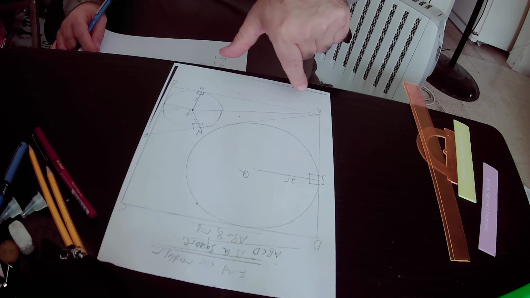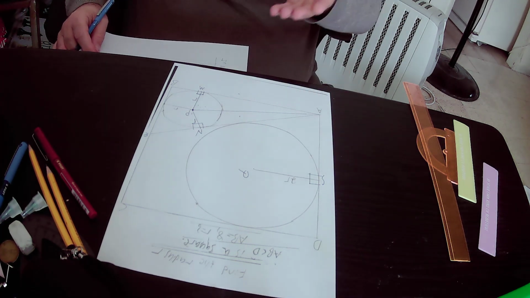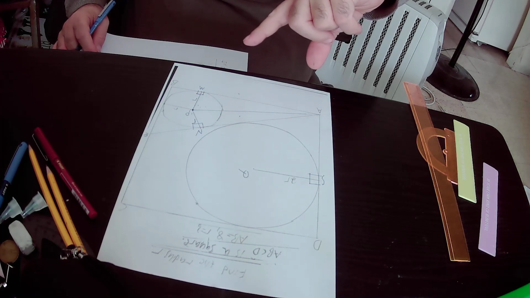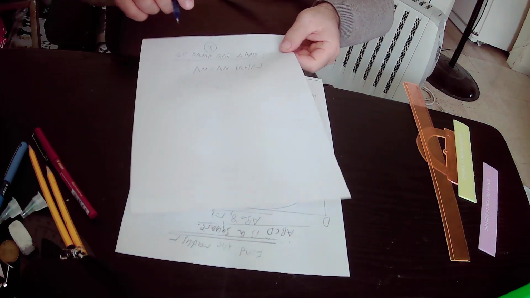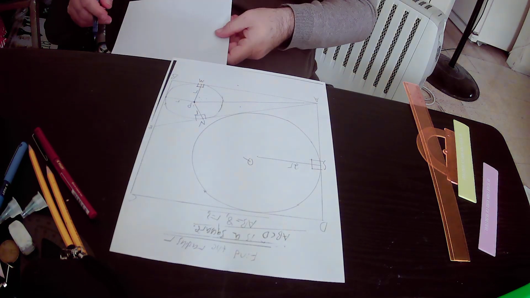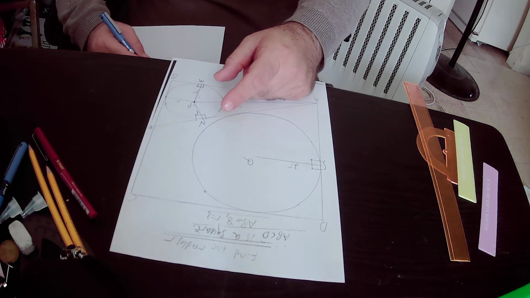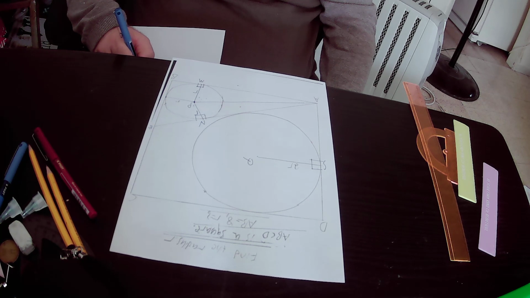The first tangent is AM and the second tangent is AN. Therefore, according to rule number 2, the lengths of those two tangents are equal to each other. That is to say, AM equals to AN. And we have here MP that equals to PN, that equals to the radius of the small circle.